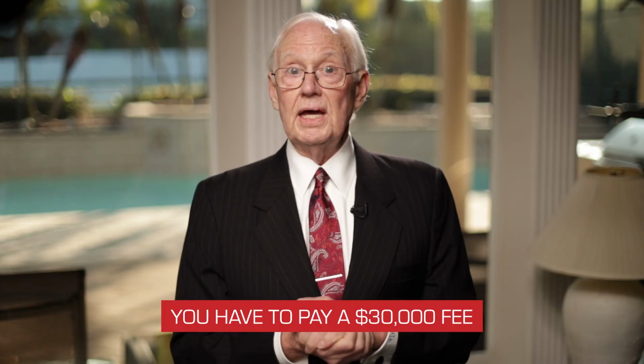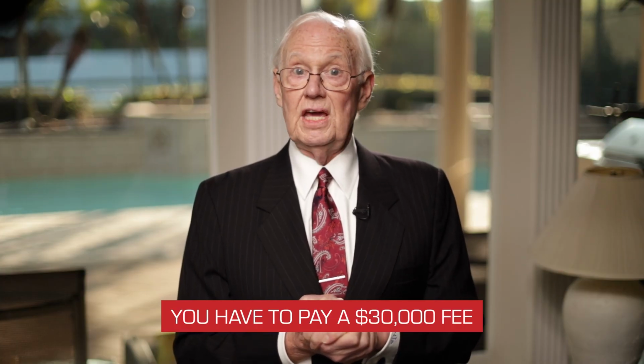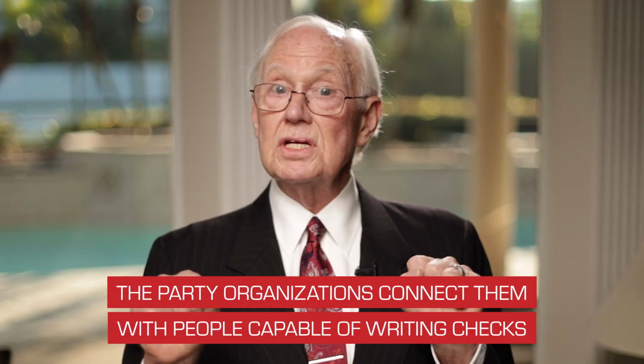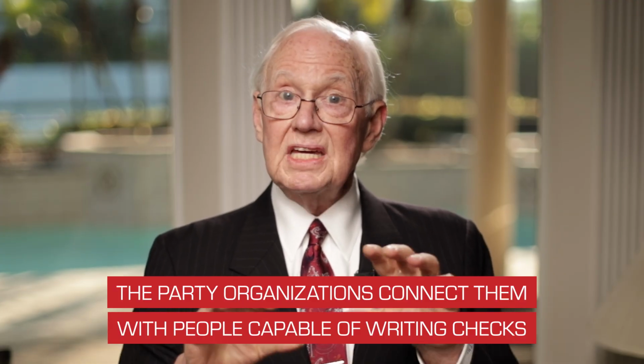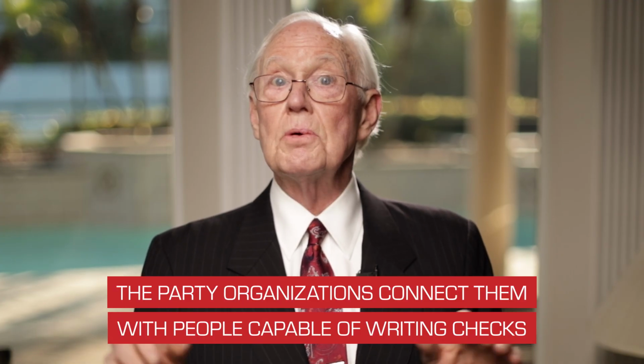In a different state, if you want to run for Congress, you have to pay a $30,000 fee to get on the ballot. Well, a lot of first-time candidates need help raising that kind of money just to get on the ballot. So the party organizations connect them with people capable of writing checks that help them get on the ballot. Now, those are 2 extremes, but every state has its rules about how candidates get on the ballot. Party organizations often help political candidates comply with those rules.